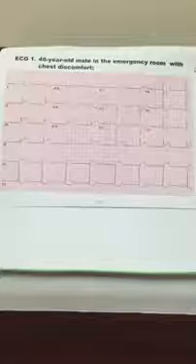Another thing that's good to look for is P mitrale. And P mitrale is a sign of left atrial enlargement.